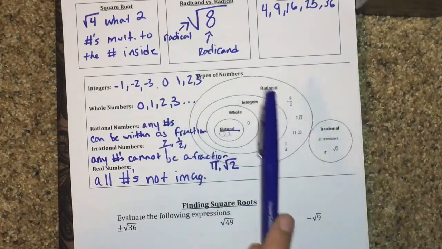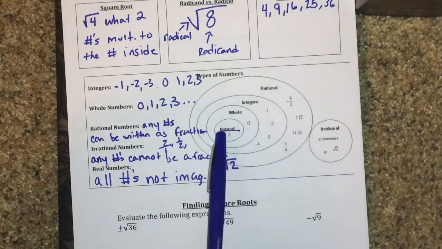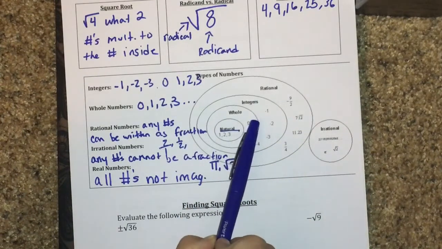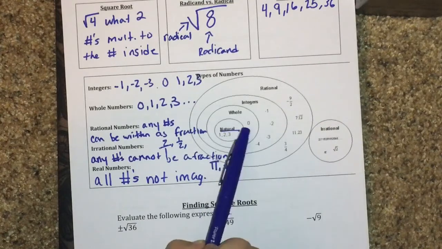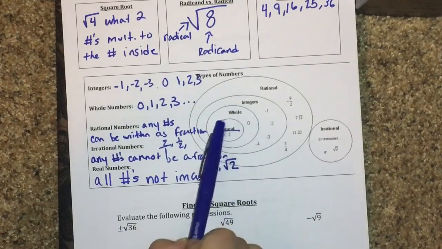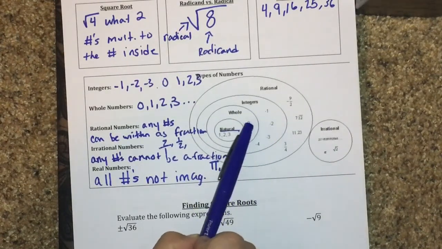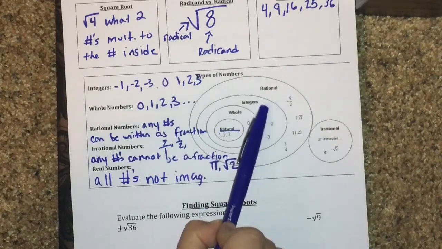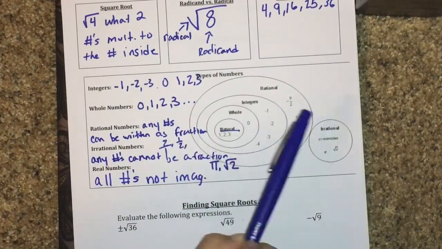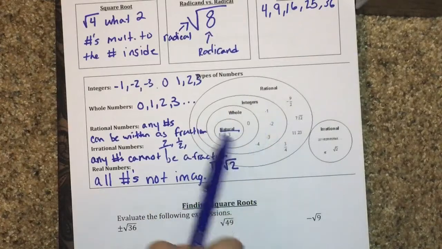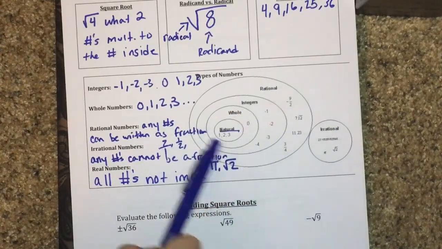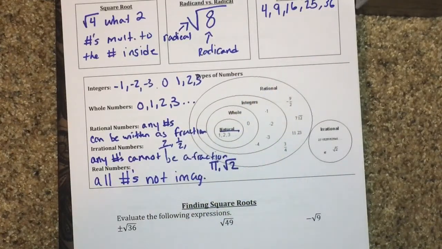If we look at this chart right here, the natural numbers, 1, 2, 3. The whole numbers include all the natural numbers, and then we add in 0, and those are our whole numbers. The integers include the whole numbers and the natural numbers, but then we also can add in the negatives. And then the rationals include everything that we have here, but also fractions as well. And then our irrational numbers are off to the side here.